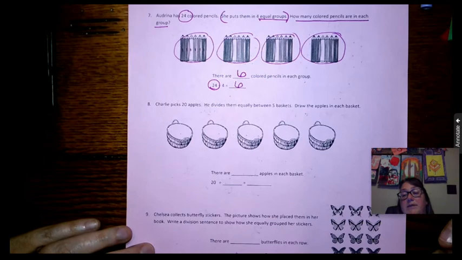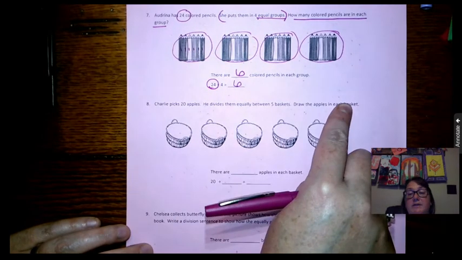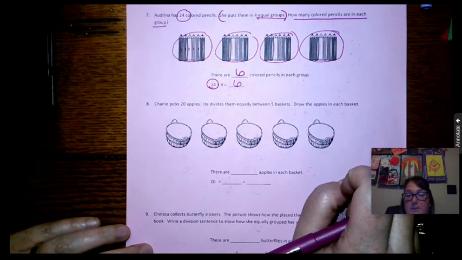So again, when we divide, we take that total first, and we're dividing it into the number of groups that there are to see how many are in each group.